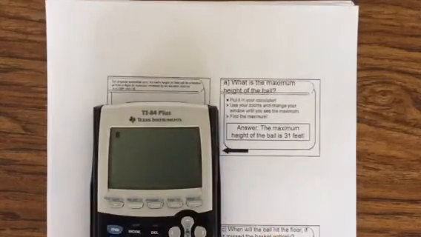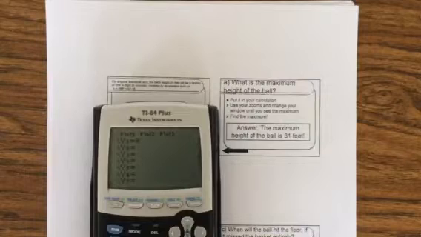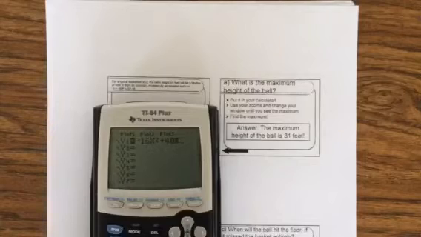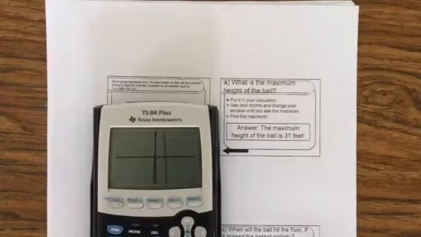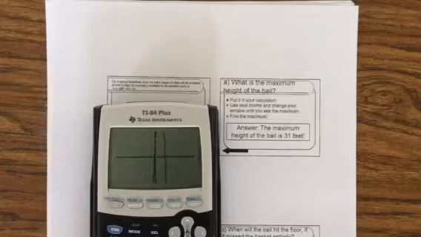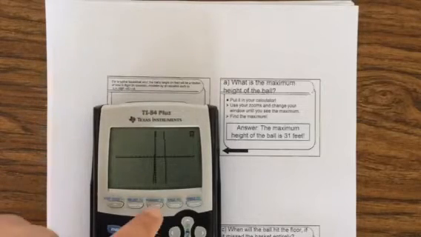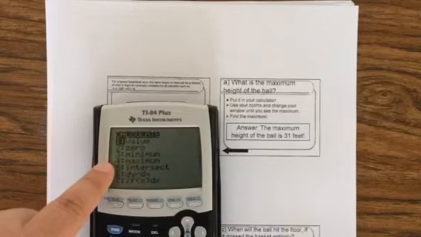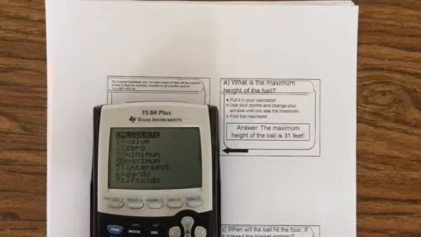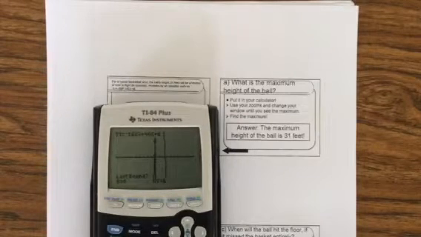So here's our calculator. And go to y equals. And we're going to graph it. Alright, so the first thing they want us to do is to find the maximum height. So to find the maximum, we're going to hit second and trace. And as you see, we have a list of options here: value, 0, minimum, maximum, intersect. We're looking for the maximum, so we're going to go down to number 4 and go to maximum.